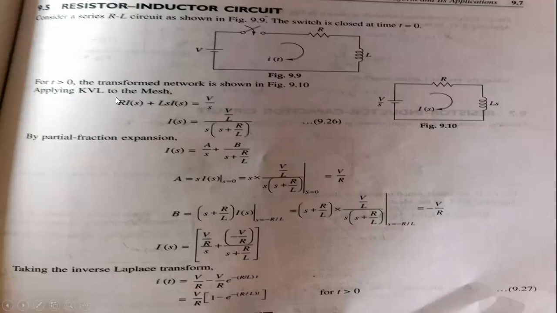You need to apply KVL to the entire mesh, the same mesh, the closed path. So just apply V minus IR equals 0, or you can say V equals IR. What is that V? V is nothing but V by S. What is the R here? You can't take only the resistor. You should think about R as well as L, because they are connected in series.